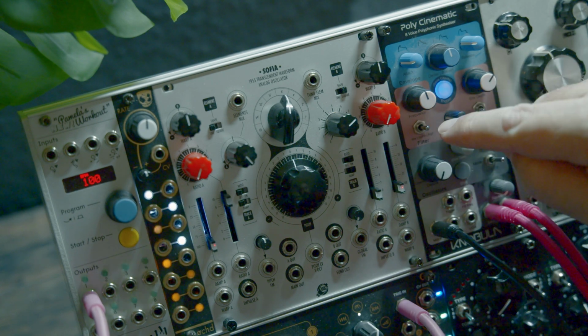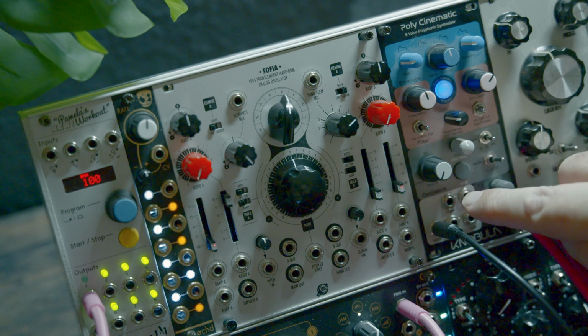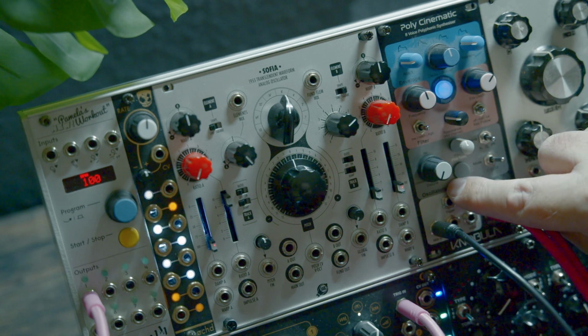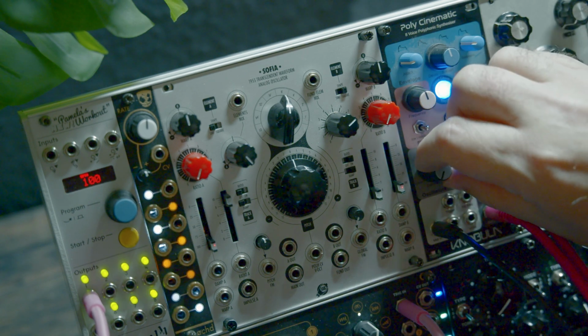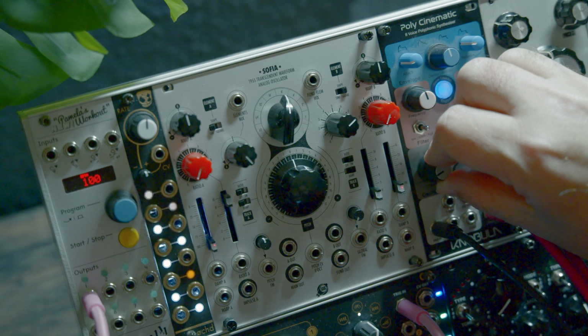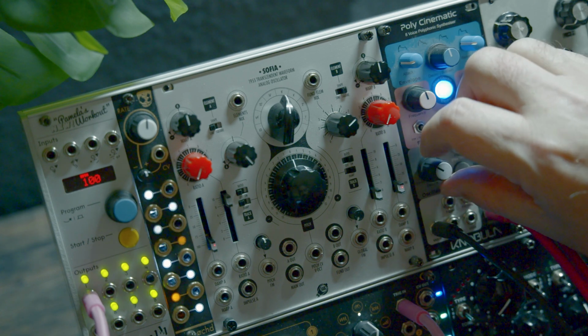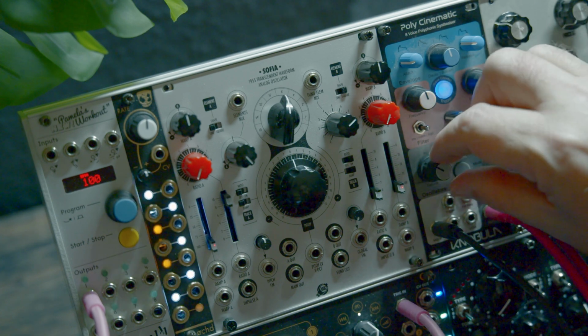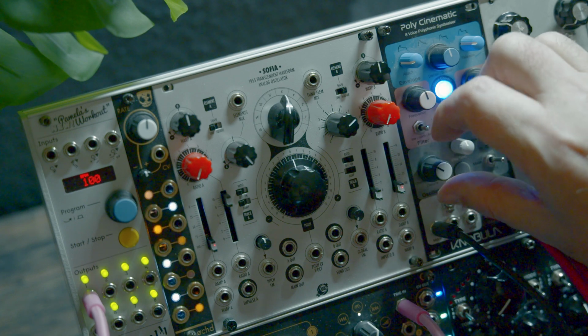If it's at 12 o'clock, we're going to be playing fifths, and all the way around you get kind of like an octave effect. So that sounds quite dissonant because they're not really tuned to each other.